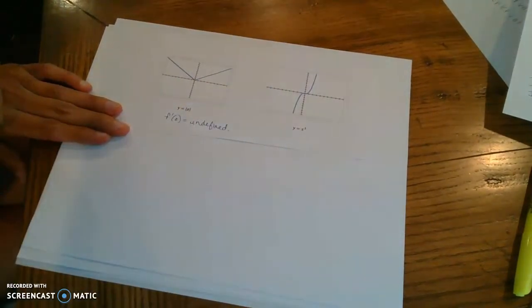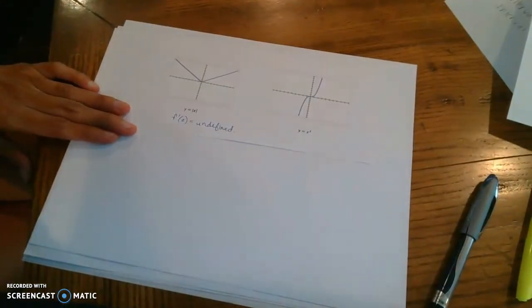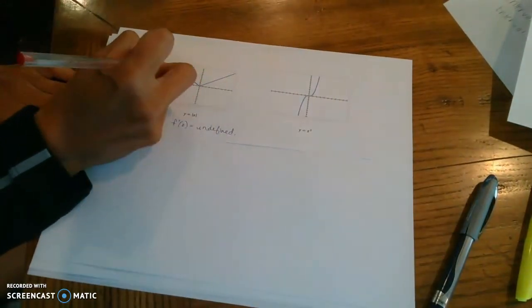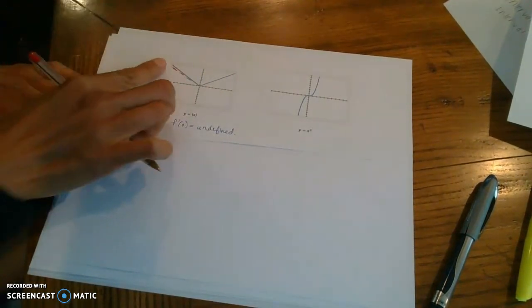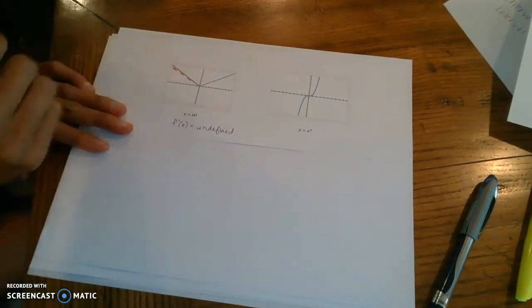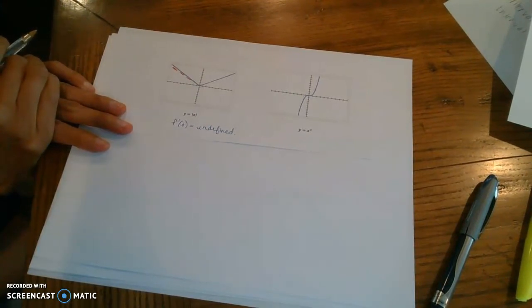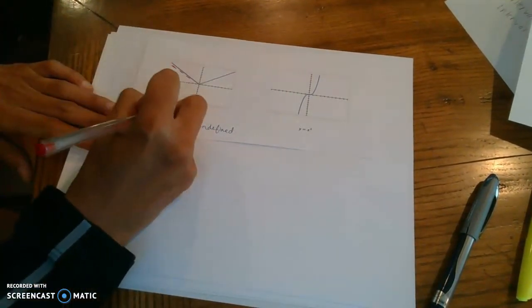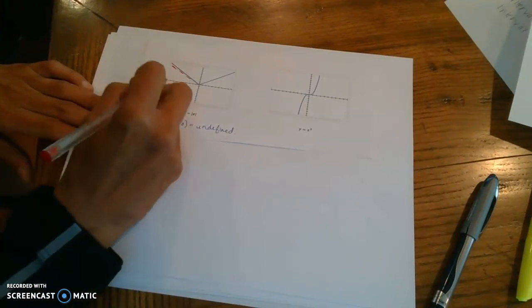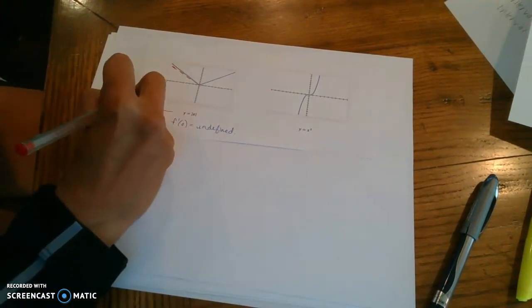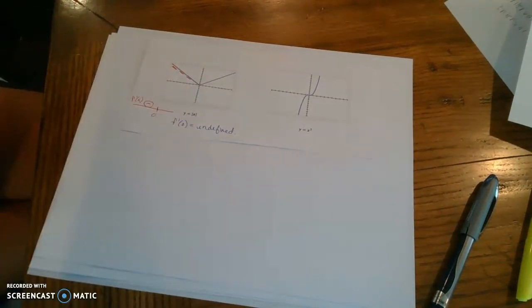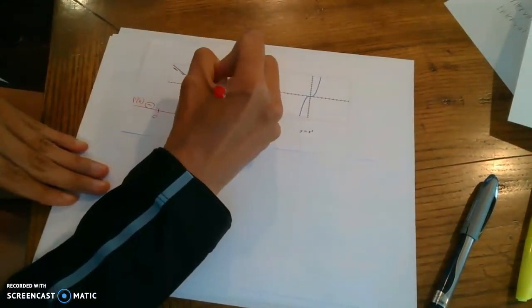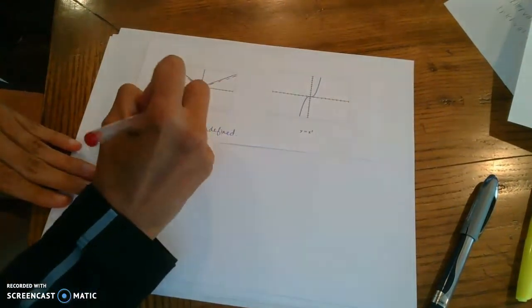Now, why is it undefined? If I draw a tangent line along this curve, you know that tangent line is facing downwards. That's going to be a negative tangent. So I know that from negative infinity to 0, my first derivative here is negative. And then a tangent line going up here, well, that's positive.